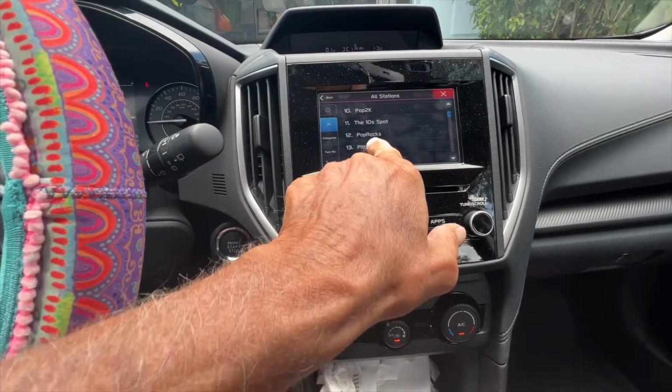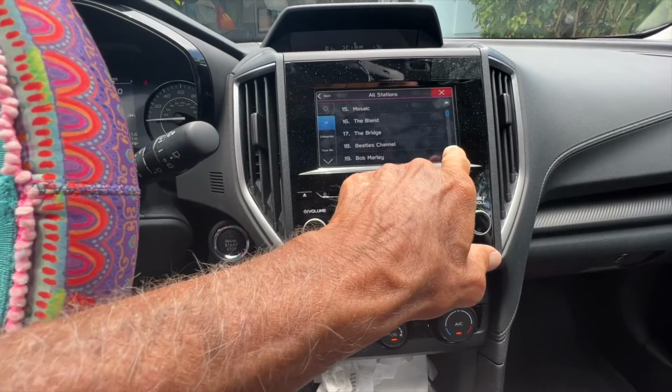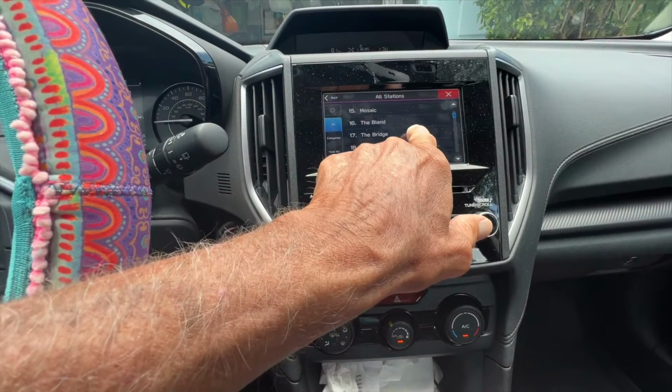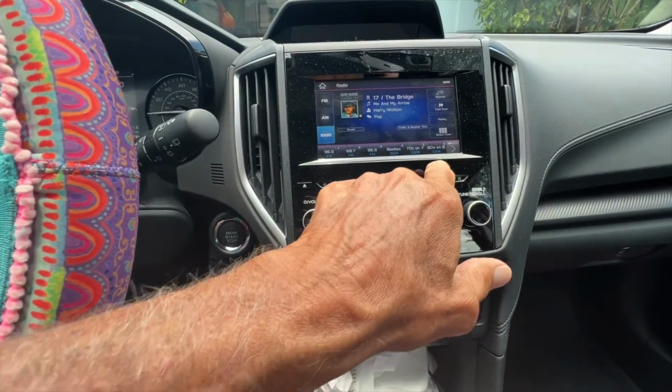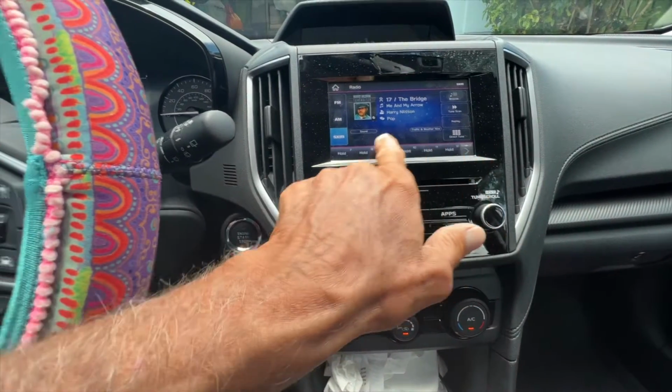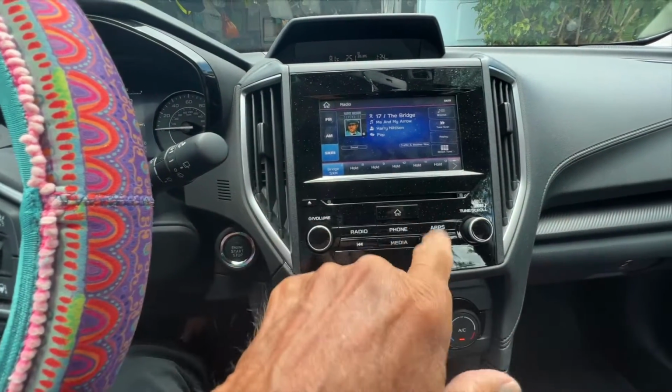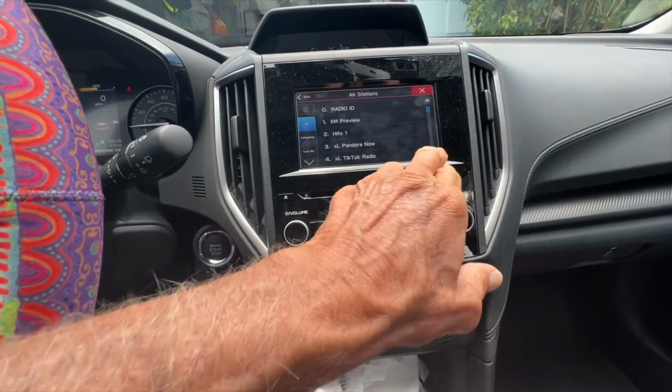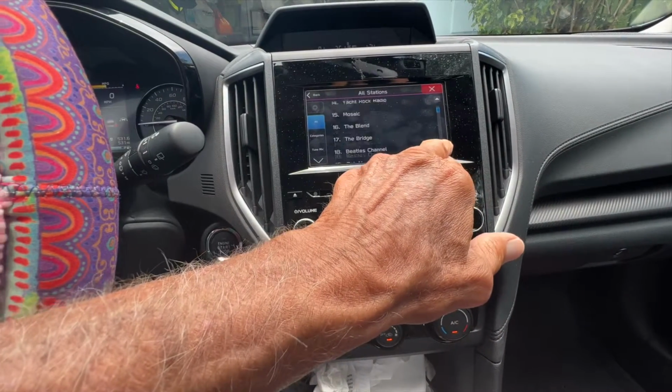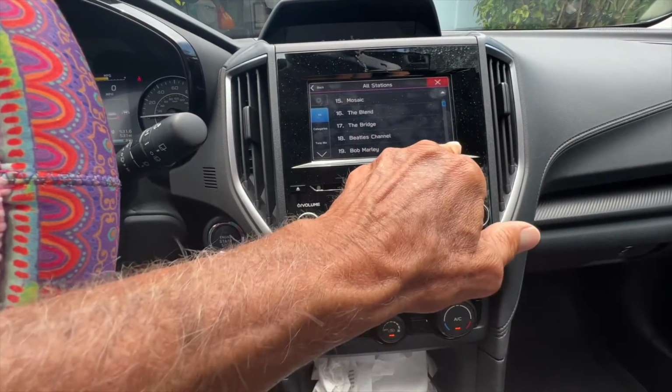Oh wait, no, I didn't. Pop rock, yacht rock, Beatles, The Bridge. I heard that one's a good one. Let's do that one. And then now we've got to go over one and go like this. And now we got The Bridge. Let's go again. Let's go down. We got The Bridge. We got the Beatles.